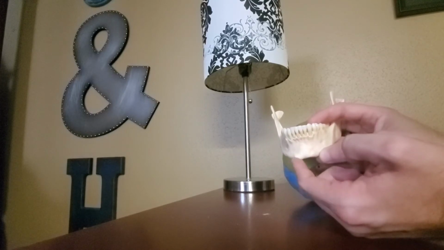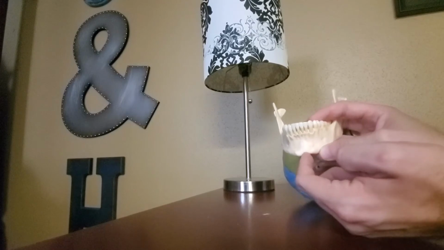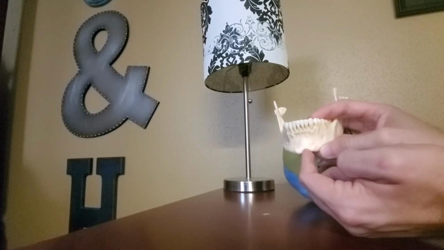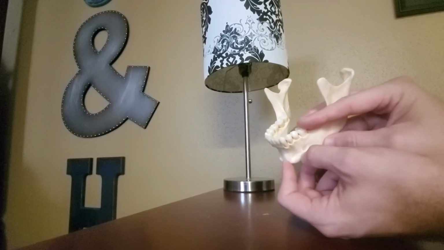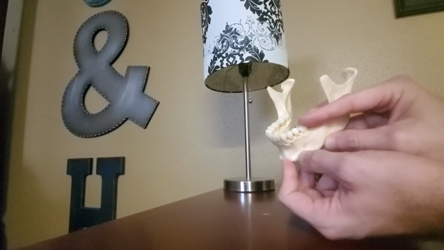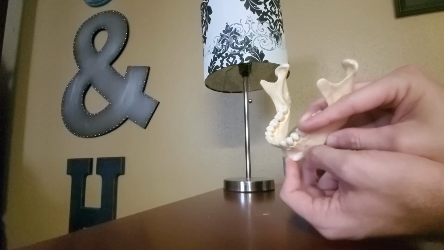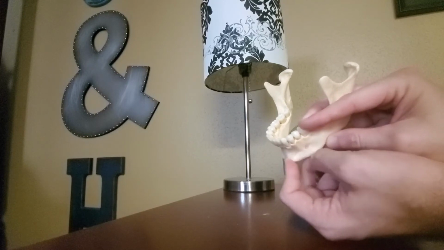But the main one I want you to remember is the mental point, also called the mentum. That's the tip of your chin. And then right here we have a small hole called the mental foramen. That's the only foramen on that mandible that you need to be aware of. It's the only one that it actually has.